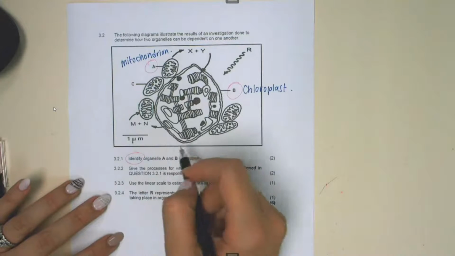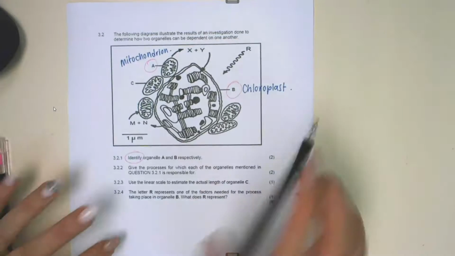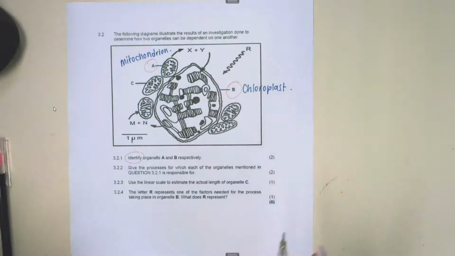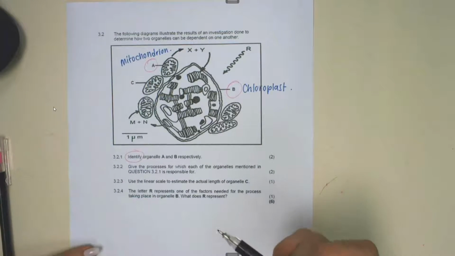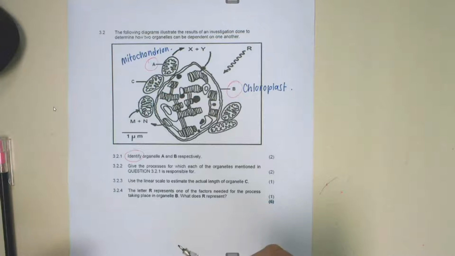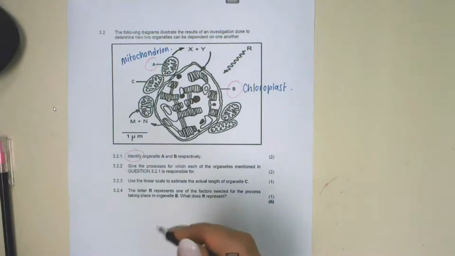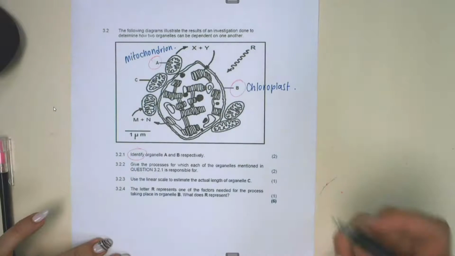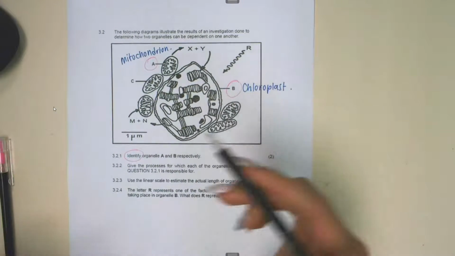So that was for question 3.2.1, 1 mark each, so just the name. Just identify your organelles. The second one says, give the process which each of the organelles mentioned in question 3.2.1 is responsible for. So we must say, what process does the mitochondria do? What process does the chloroplast do?